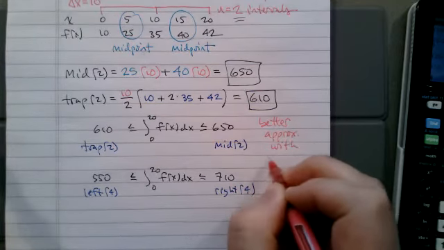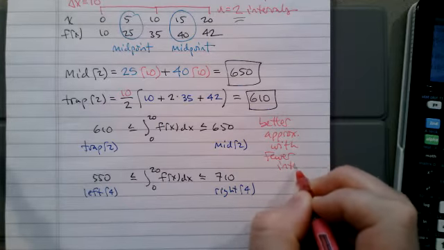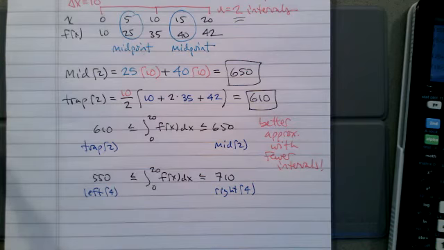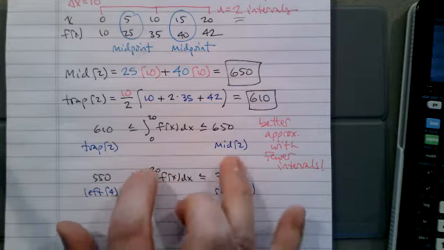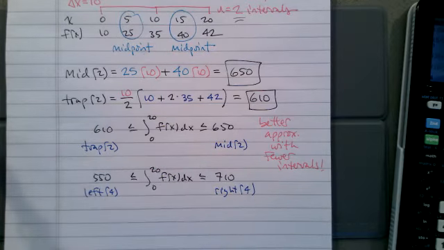Can I ask a question? Uh-huh. So when we did the trap 4 versus the trap 2, the trap 4 is still more accurate than the trap 2 though, correct? So the 630 is more accurate than the 610? Yes. Okay. But when we want to create bounds for the actual value, we have to use the same number of subintervals. Any questions? So we got a better approximation with fewer intervals.